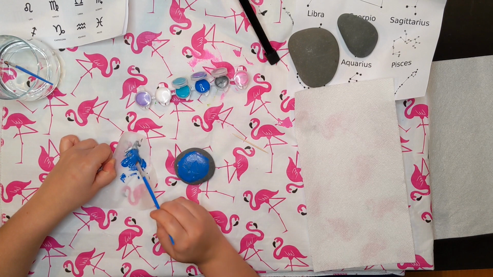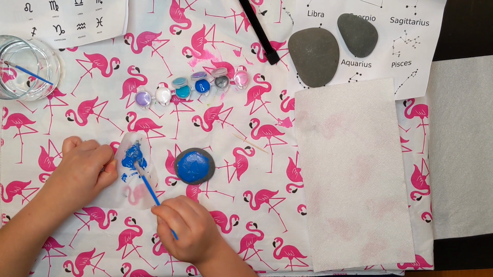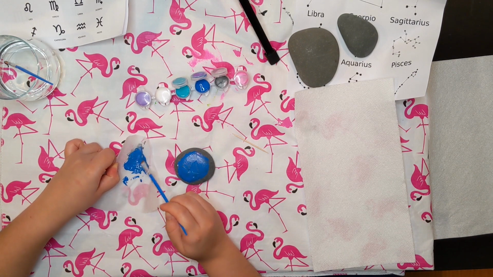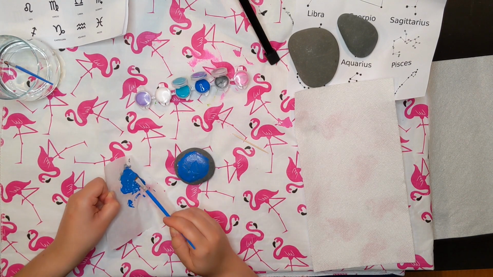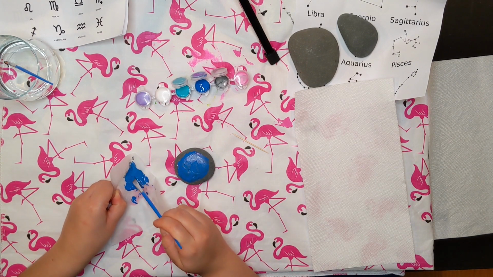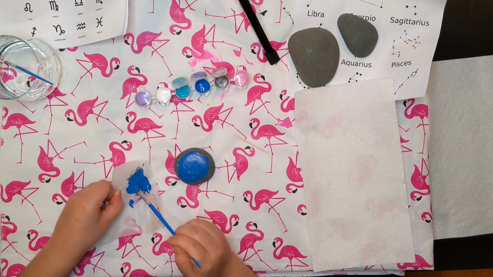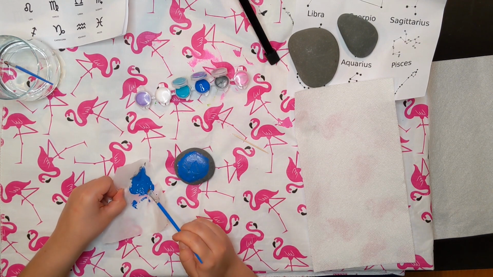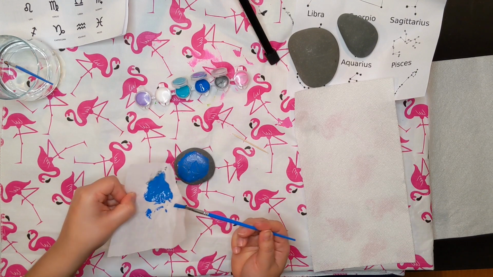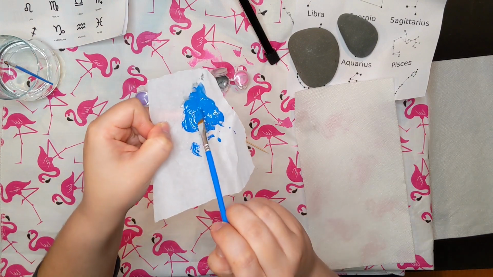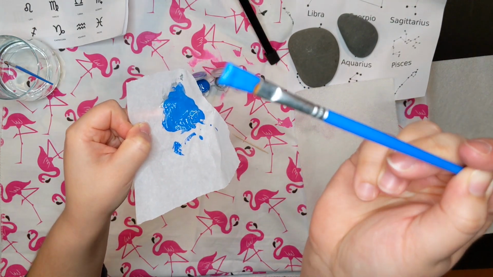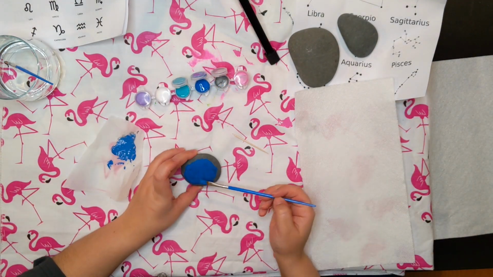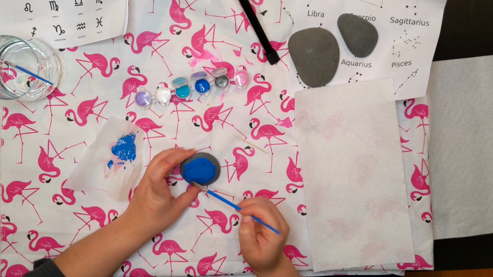It's gonna give me a kind of metallic blue. Maybe, maybe not. Yep. Gave me a kind of sparkly blue. Can't tell if you see it. If you can see it. Let's see what it looks like on the rock. Oh, it's lighter.